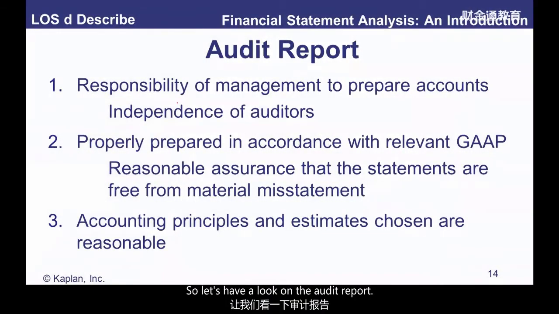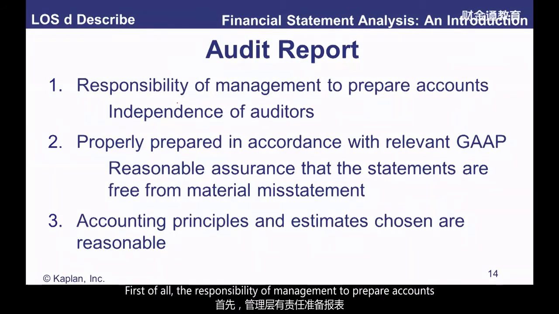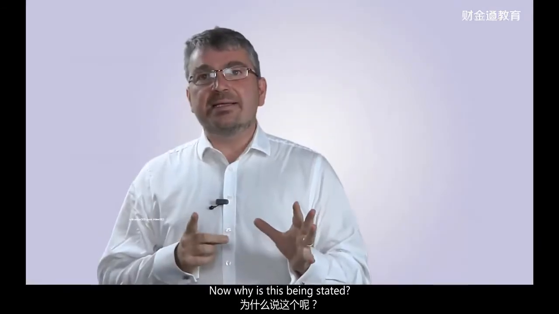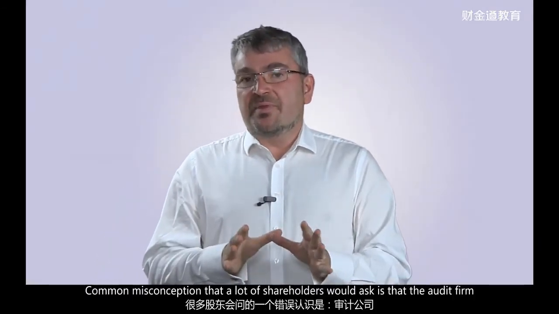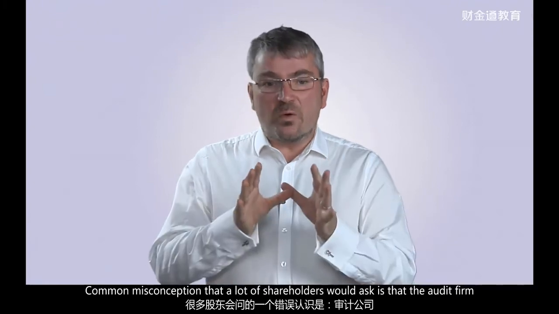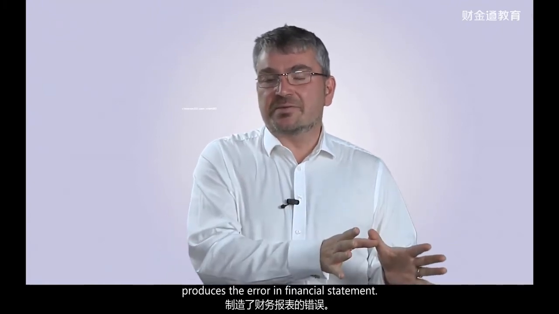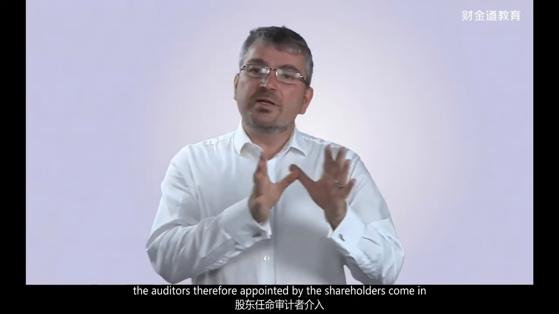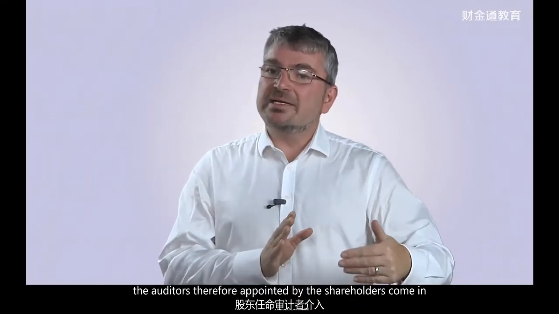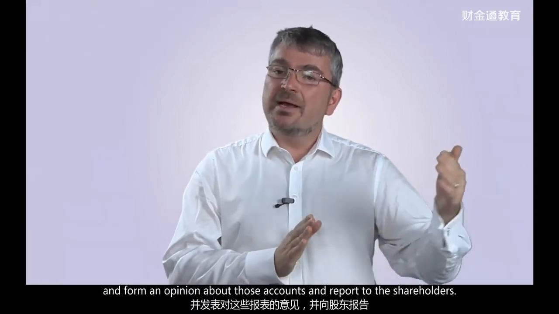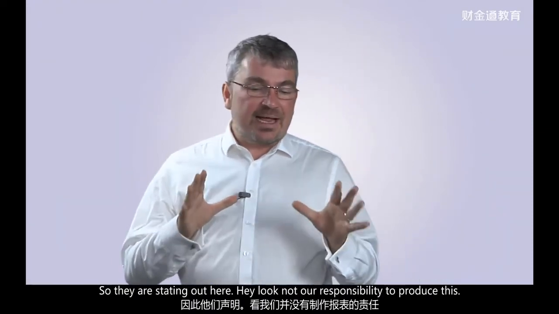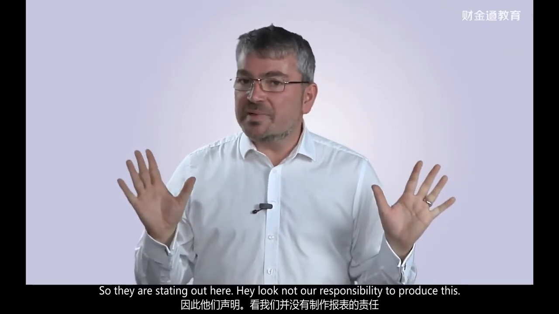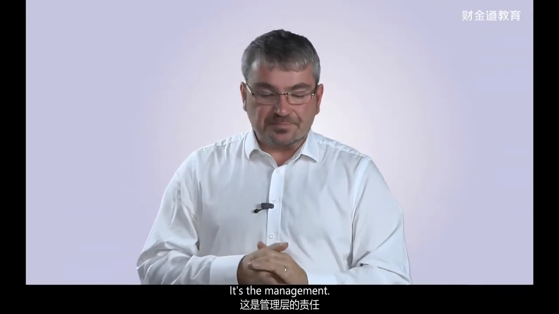So let's have a look at the audit report. There are 3 elements you need to know in an audit report. First of all, the responsibility of management to prepare accounts. Now, why is this being stated? A common misconception that a lot of shareholders have is that the audit firm produces the year-end financial statements. They don't. It's the management team in the company that produce the accounts. The auditors are appointed by the shareholders to come in, form an opinion on those accounts and report to the shareholders. So they're setting out here that it's not their responsibility to produce these, it's the management's.